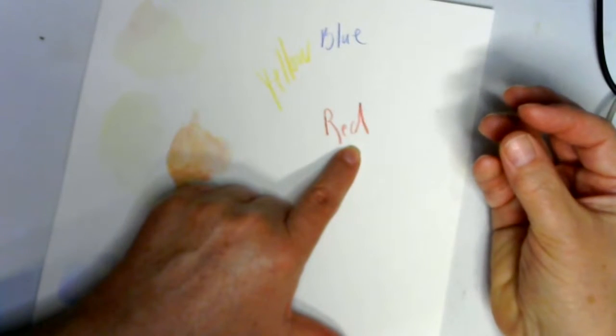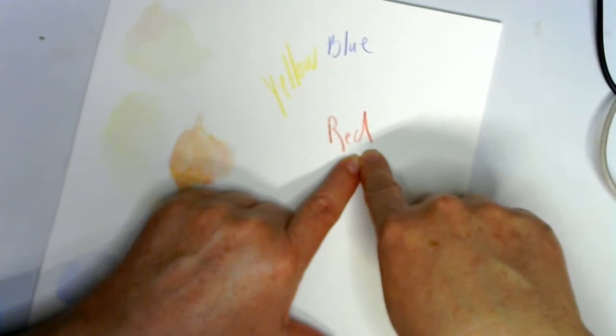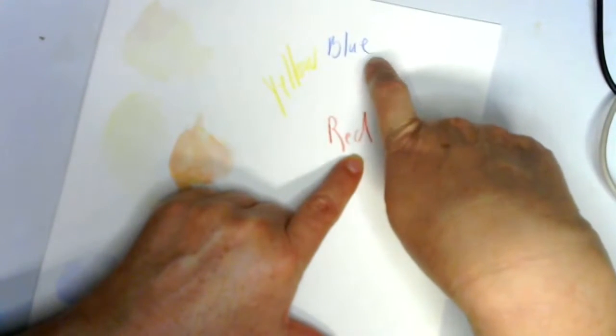So you need to add the complement in order to darken the red, but not blacken the red. So you need to add the mix of the other two. Did that make sense, or did I just totally lose you guys?